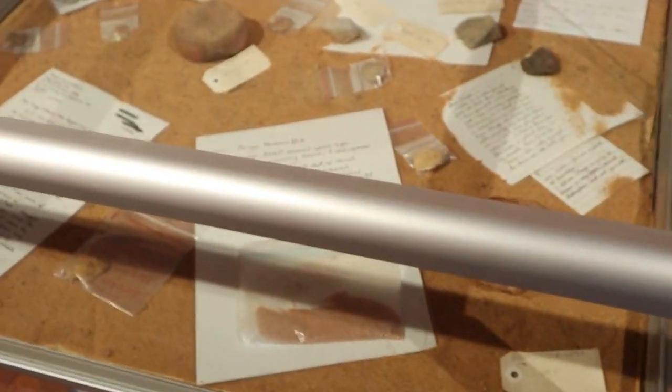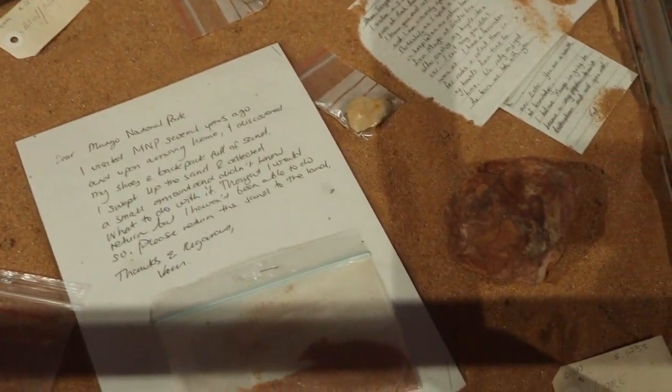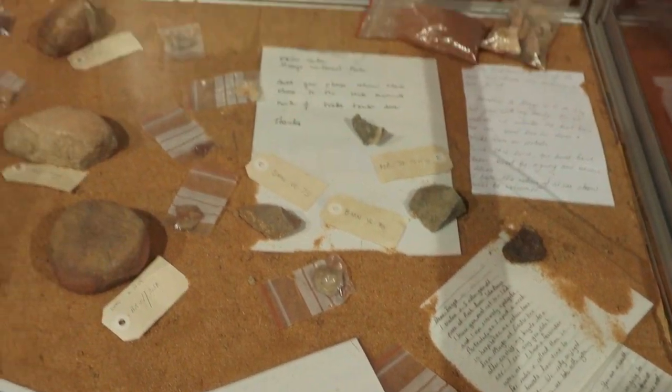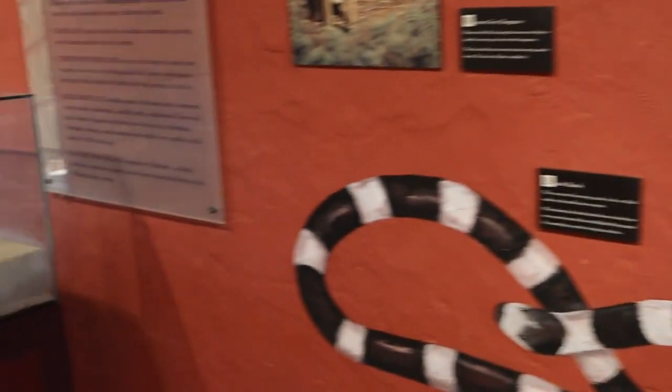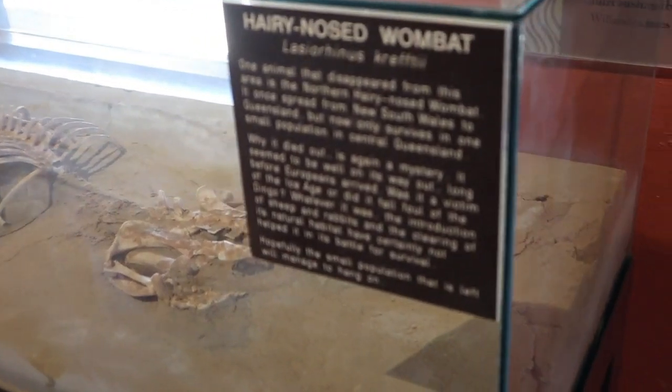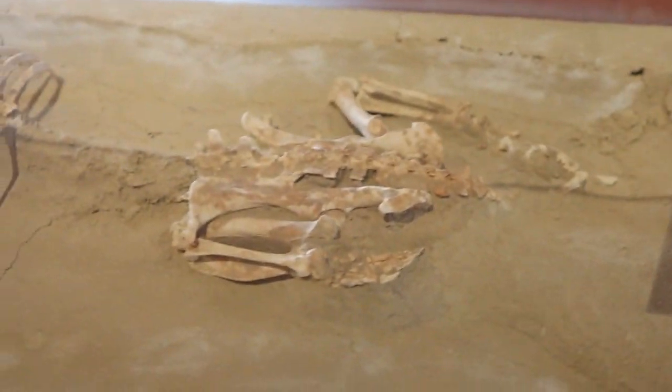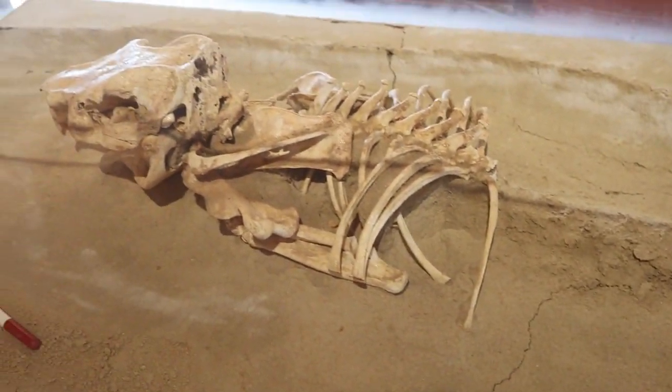Alright, so it's just some of the stuff that they found here. The animals. Hairy-nosed wombat. Used to live here. He's gone now though.